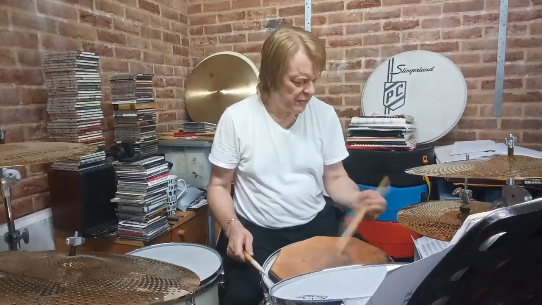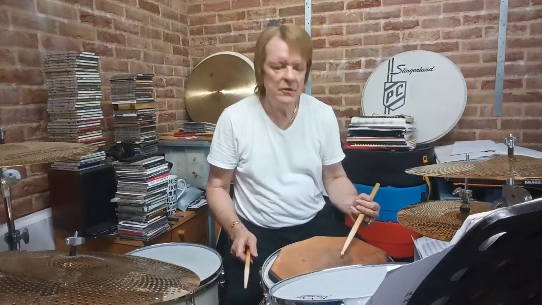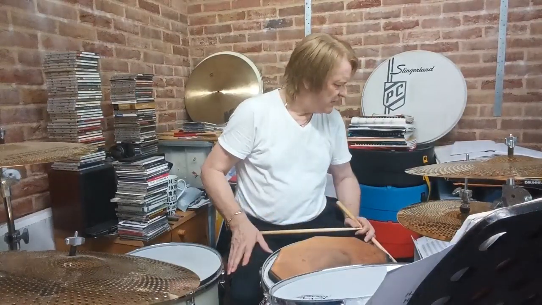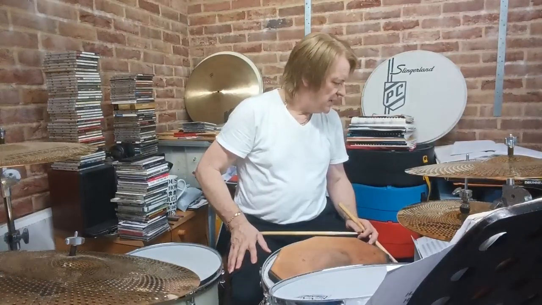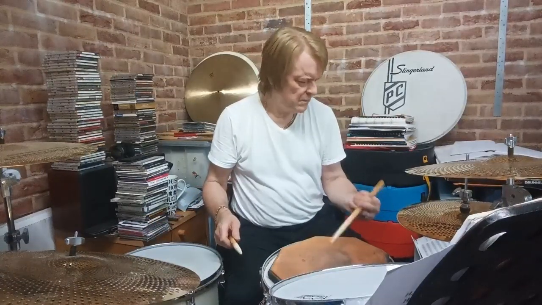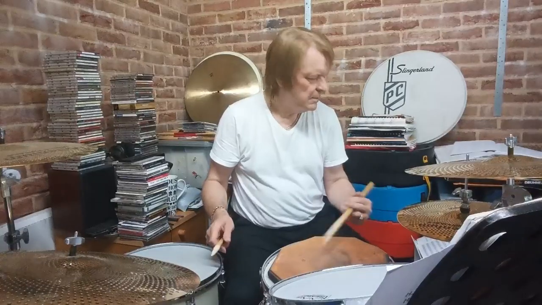Now, another way of doing that, and this is interesting, is to put the wrist turns on the offbeat eighth notes. So instead of 1, 2, 3, 4, 1, 2, 3, 4, 1, we're going to go 1, 2, 3, 4, 1, 2, 3, 4, 1, 2. So let's do that the other way round. Just pick a random pattern, 17 on page 35. 1, 2, 3, 4. And so on.